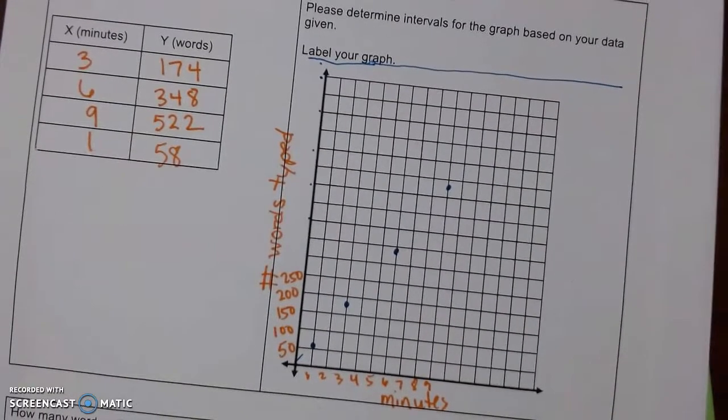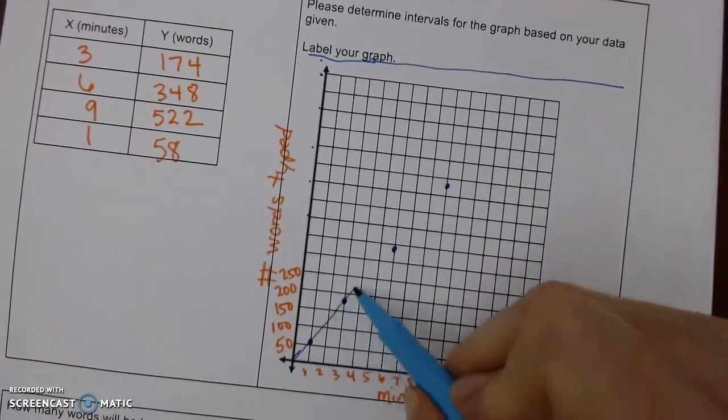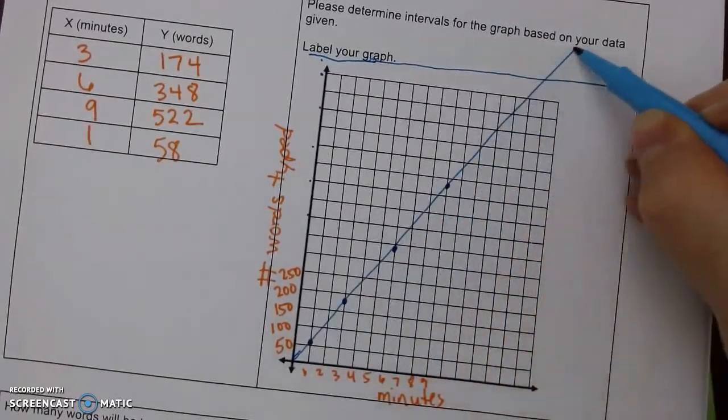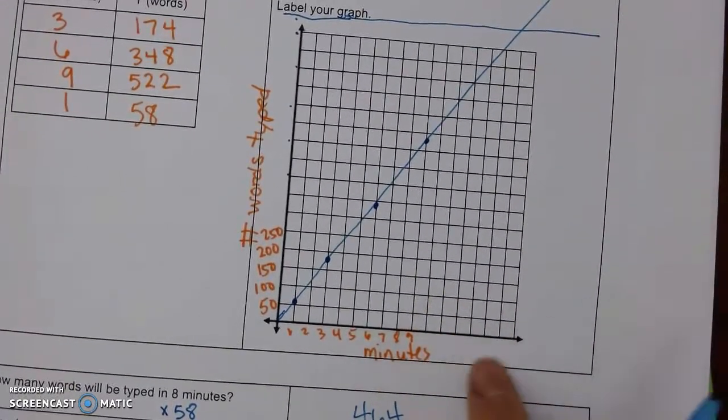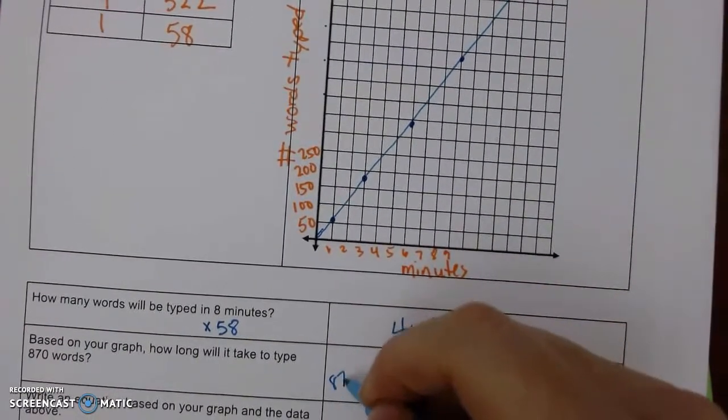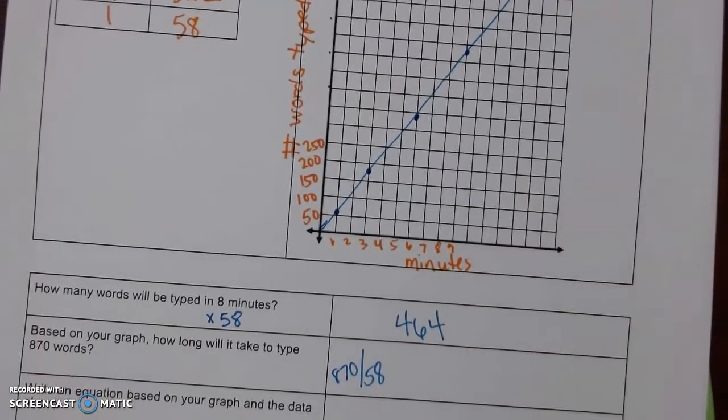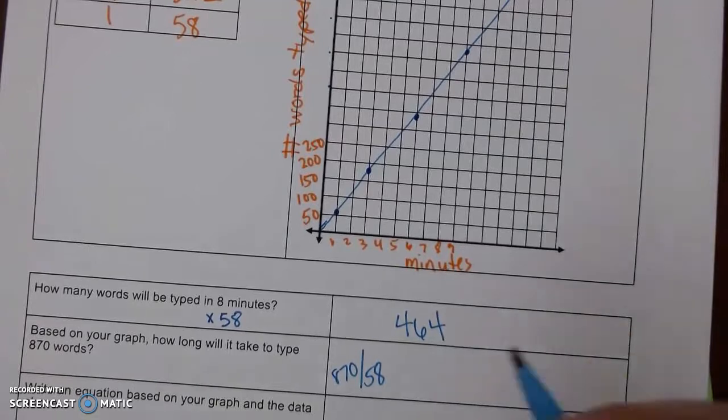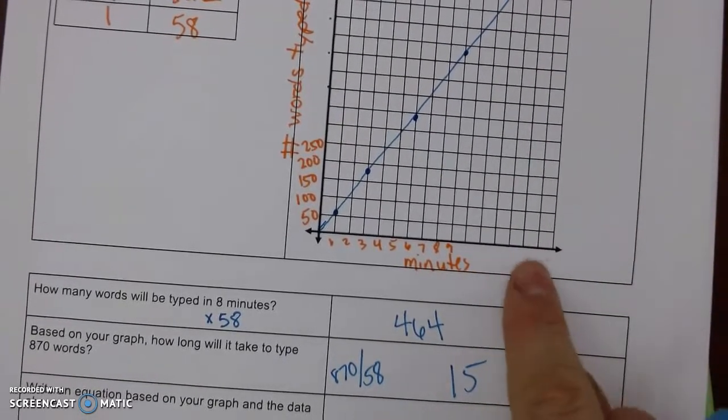Well, if I follow my pattern and I don't have a ruler, it's going to be close to this. So I'm going to take 870 and divide it by 58. And I got 15, which would be over there.